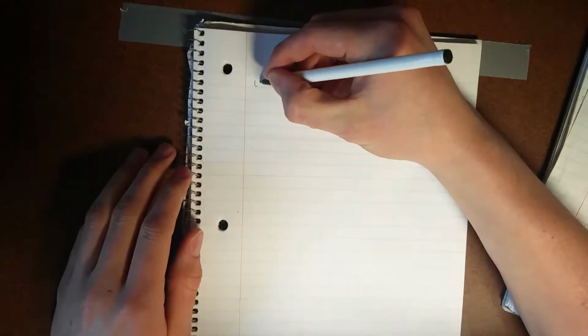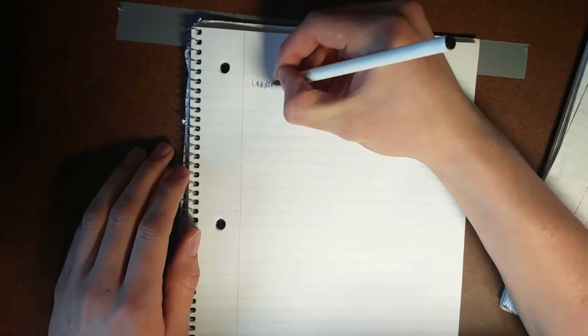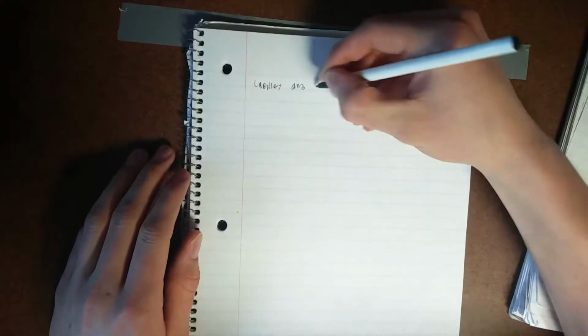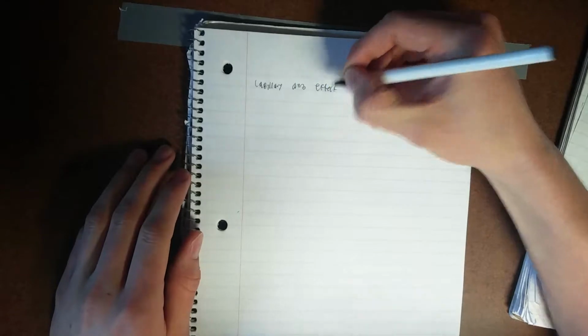So, starting where we left off, talking about the steady state and the unsteady state method, there's a problem, and it's called the capillary end effect.